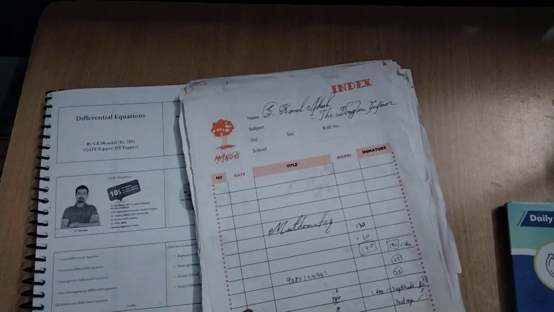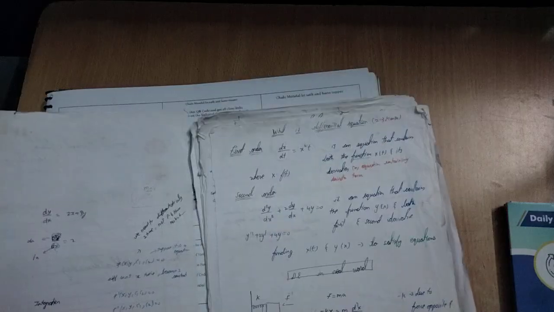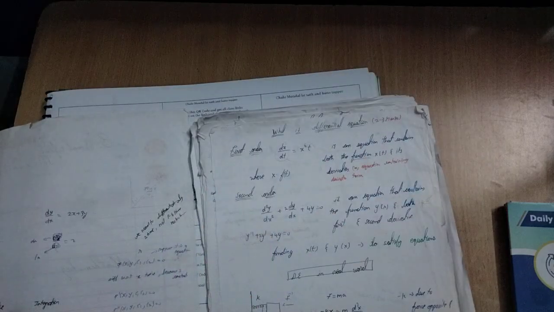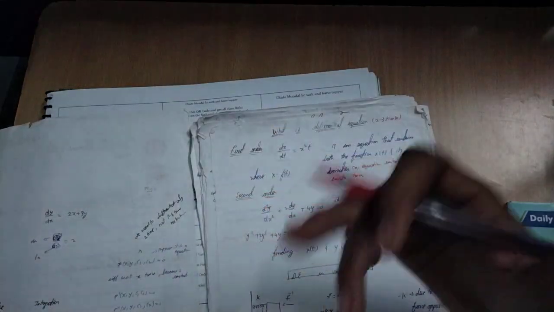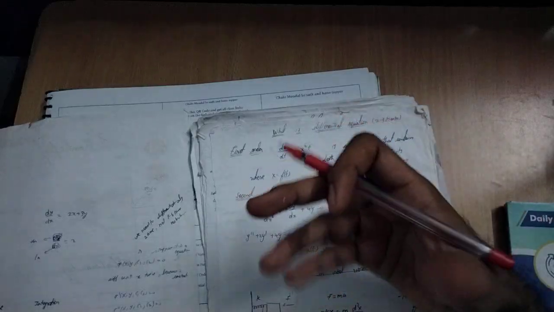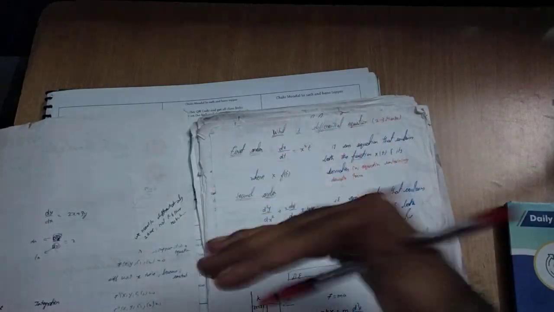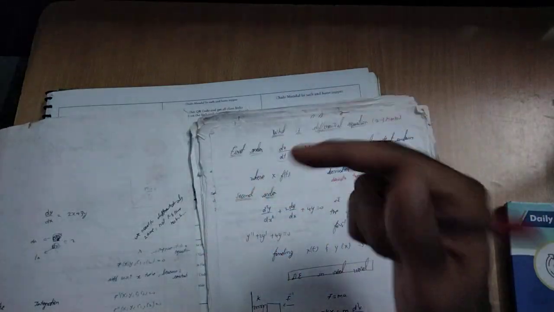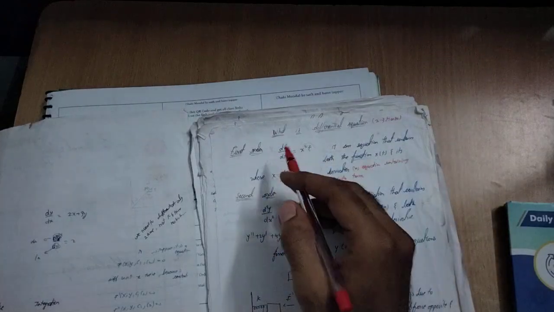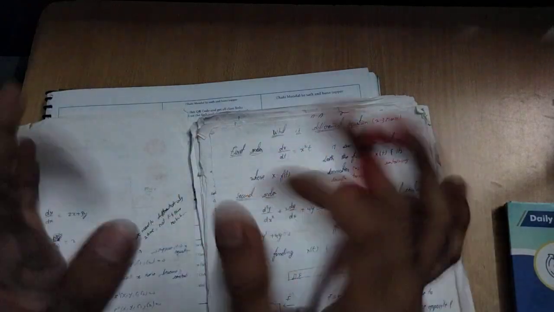So, differential equations and differential calculus. What is a differential equation? Why do we need the differential equation? Because while we are differentiating, we can exactly know whether the value has been increasing or decreasing. The general basic form is dx upon dt.